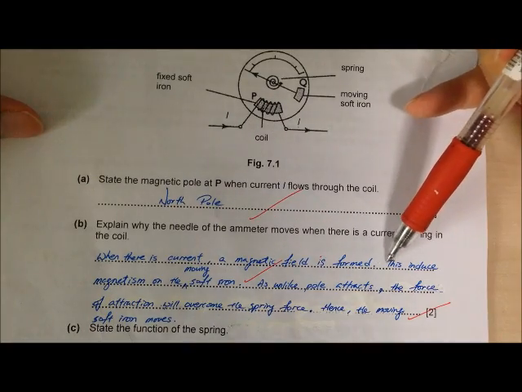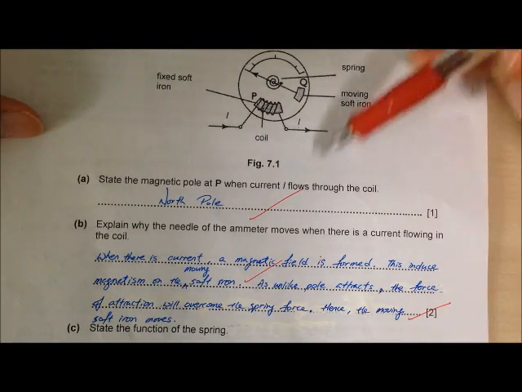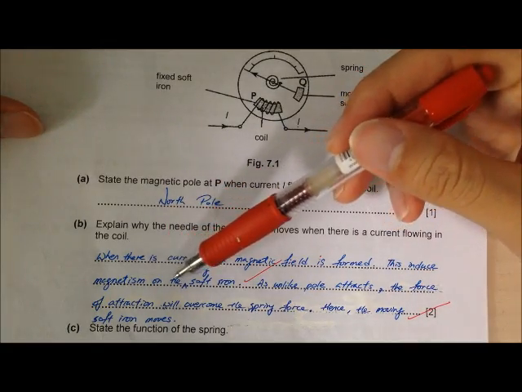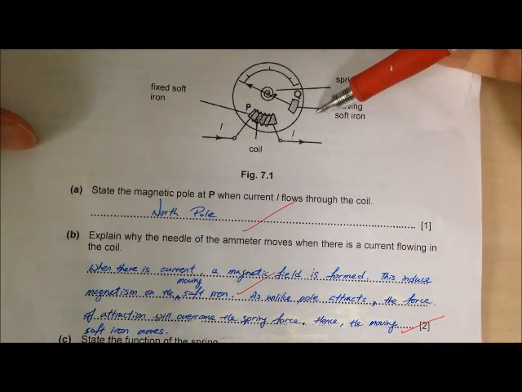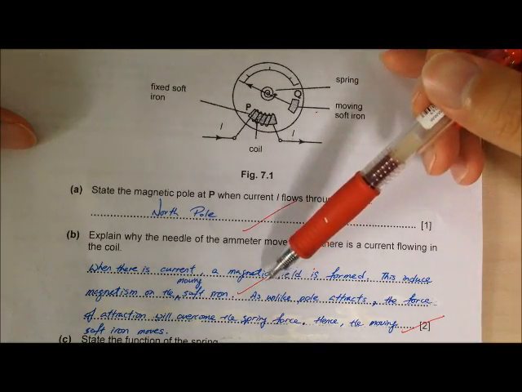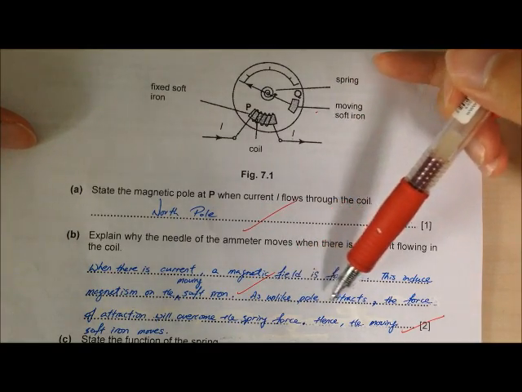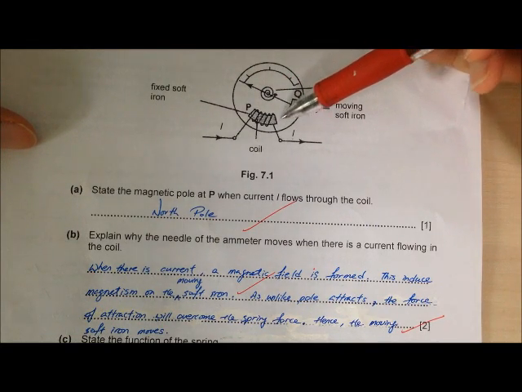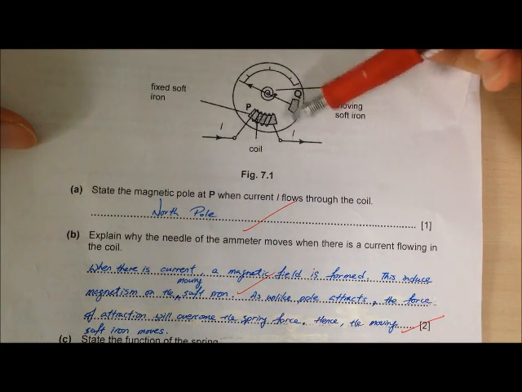Otherwise you can also continue with the magnetic field produced by the coil inducing magnetism on the moving soft iron. Because if this is north, this is south, it will induce a north pole here, and unlike poles will attract.